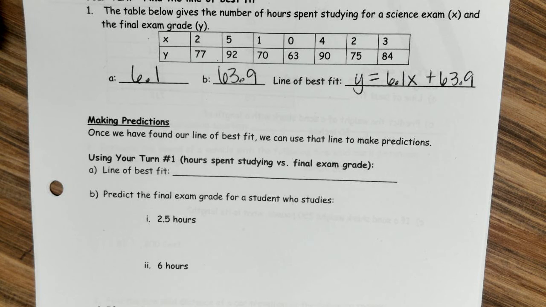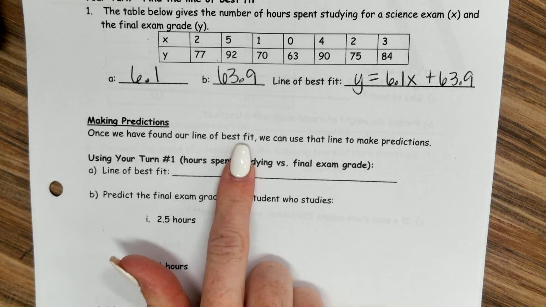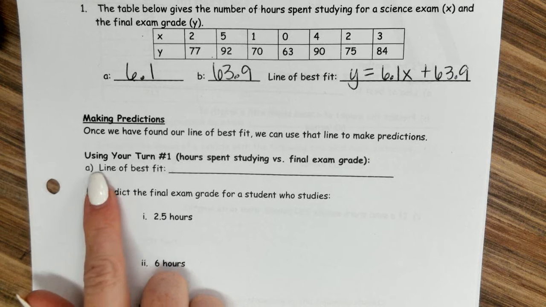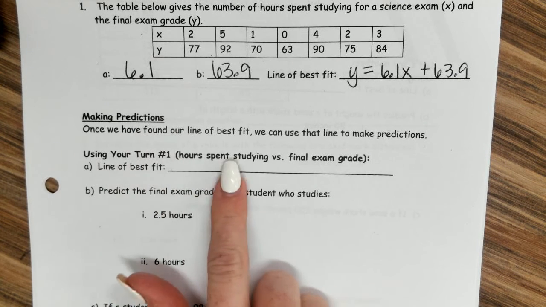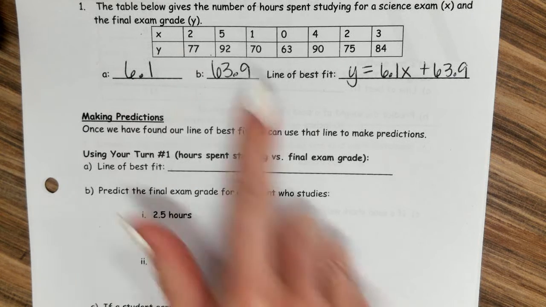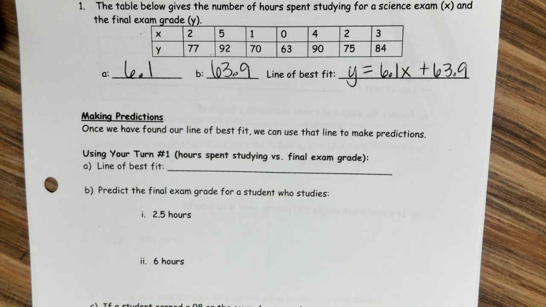It says, once we've found our line of best fit, we can use that line to make predictions. Your turn. The X is the hours spent studying. The Y is the final exam grade. What do y'all think this trend is tending to do? The more time kids spend studying, their grades tend to be higher, right?